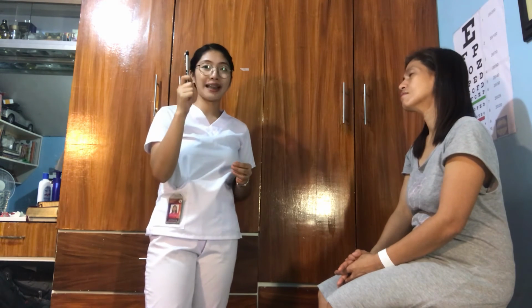So after that, the next assessment is we need to inspect the eyes of the patient in terms of the 6 ocular movements or the extraocular muscle functions. So in assessing these 6 ocular movements, we are going to assess the different muscles around the eyes of the patient. To do that, we are going to hold the pen light and then move it into the 6 visual fields or 6 directions.